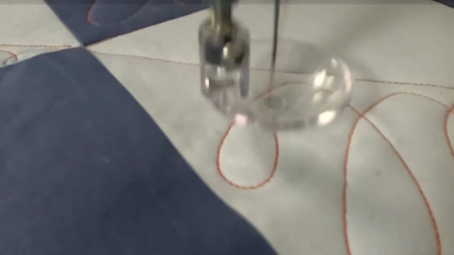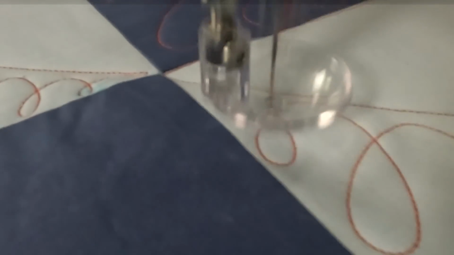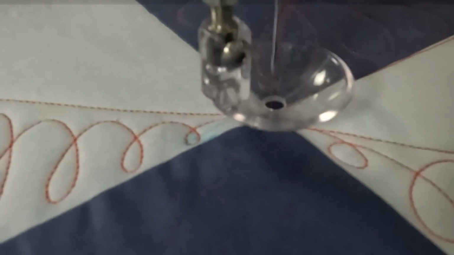Now I've been doing loops in all of these. We're going to do another design in a minute, and I'm going to show you a different way to do this, also using a different design for this fill. So you can do whatever you want in here to break up that space.